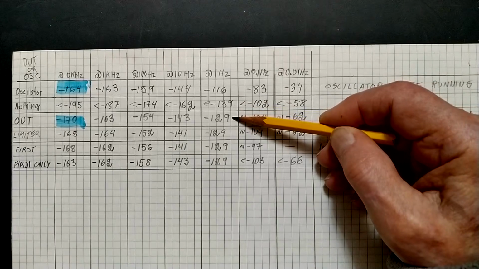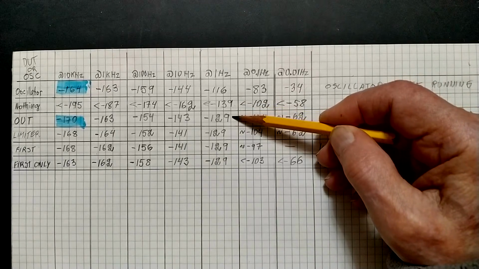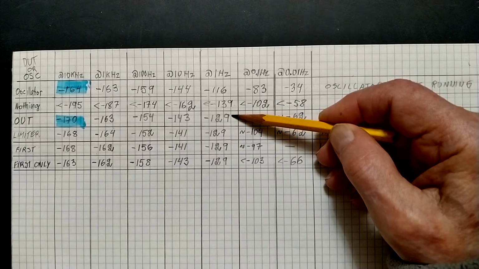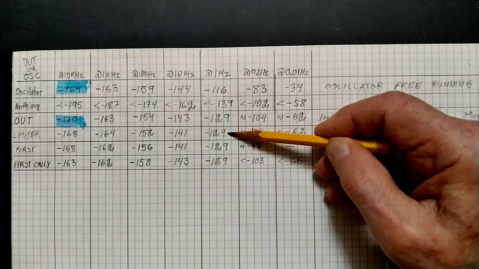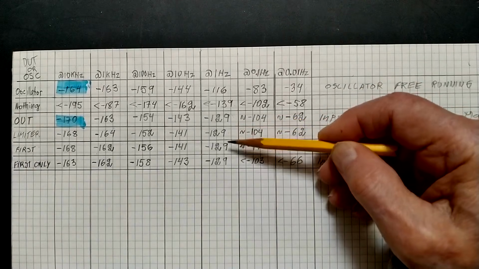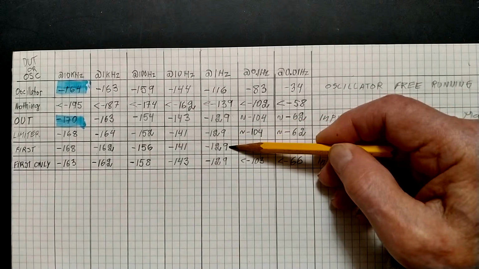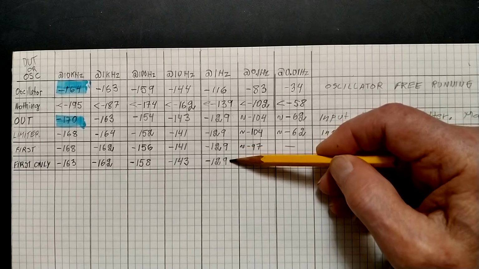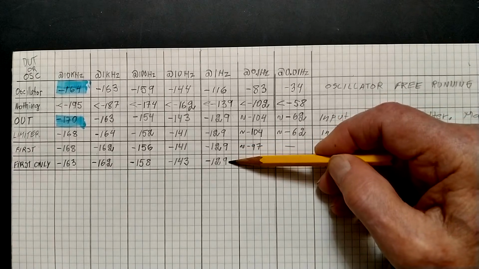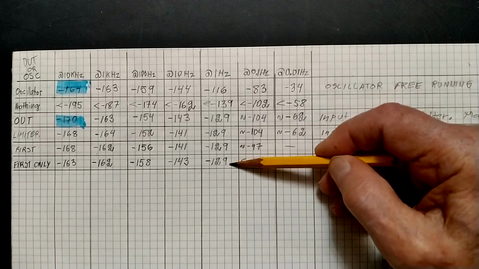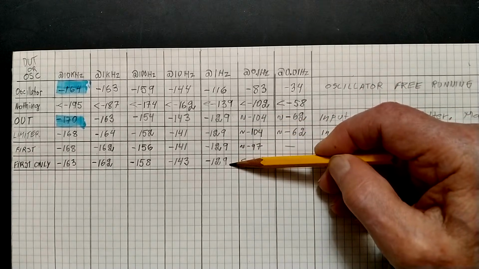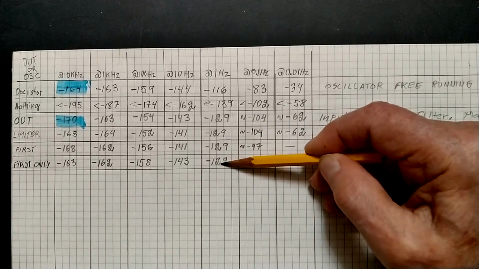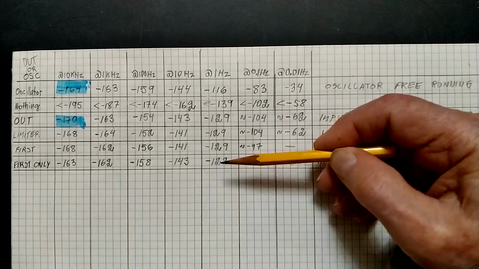And the observed noise when I feed the signal into the crystal and take it out from the normal output or the limiter output, or at the first amplifier output, or use the first amplifier only, all the time I get the same value, -129, which means this is the performance of the amplifier itself and has nothing to do with the crystal.